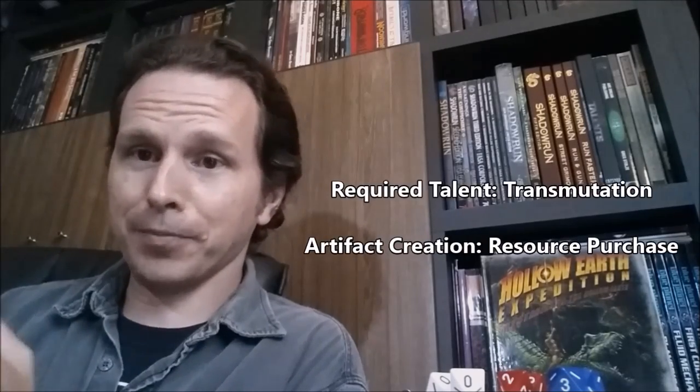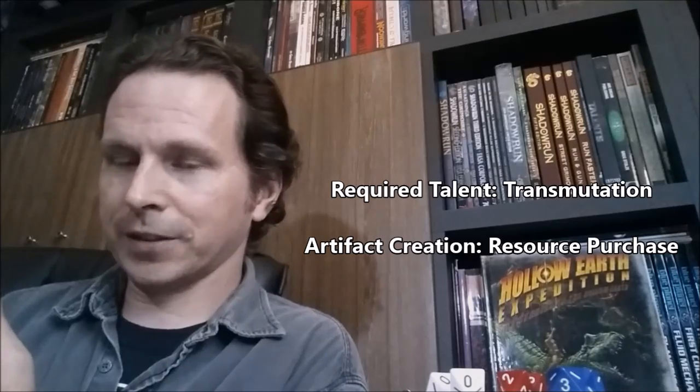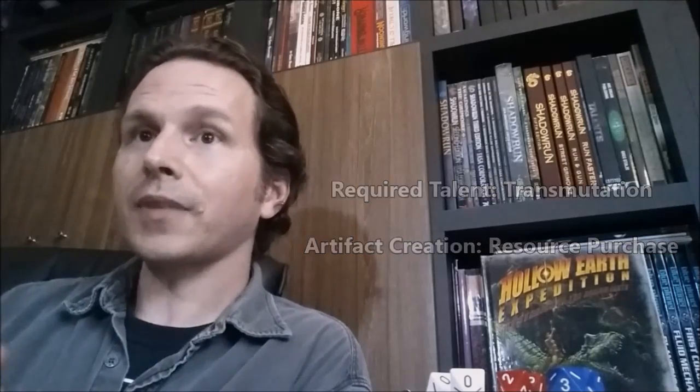To obtain it for play requires the purchase of that artifact as a resource. Hollow Earth Expedition takes magic items very, very seriously. Alchemists are not to be trifled with. And this further explains why such items would be so jealously guarded.